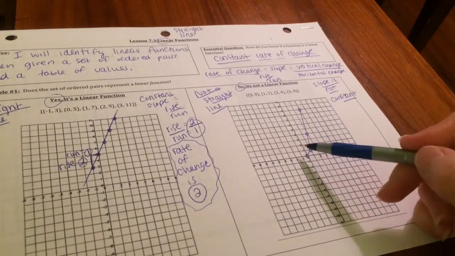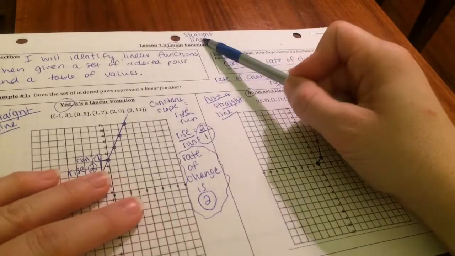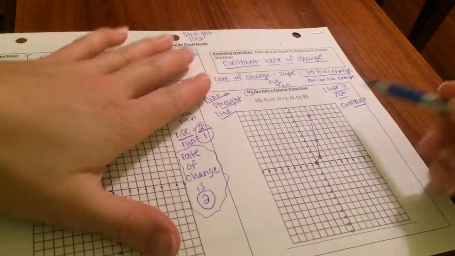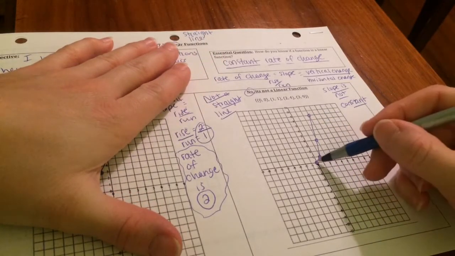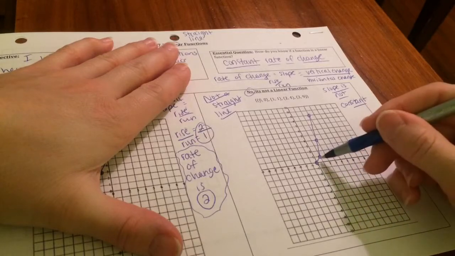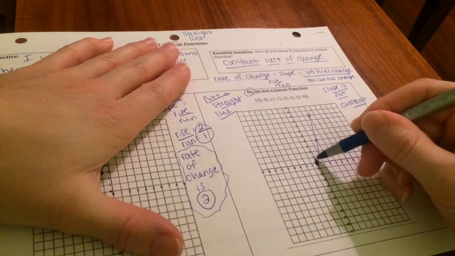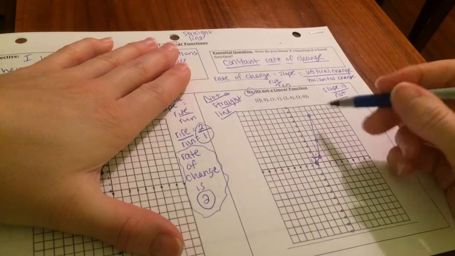It curves. So this is not a linear function, because the definition of a linear function is that it has to be a straight line with a constant rate of change, a constant slope. Here, it's a curved line, and we'll notice the slope is not constant. Let's check the slope between every set of 2 points. Here are my first 2 points. We go up 1 and over 1, so it's 1 over 1.